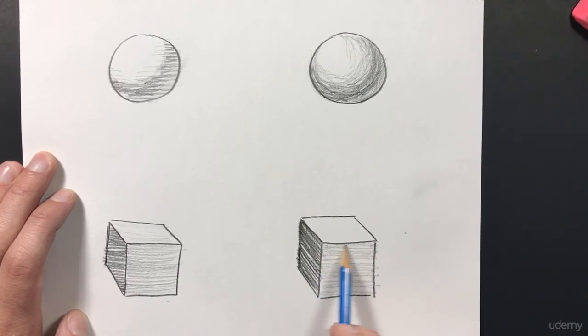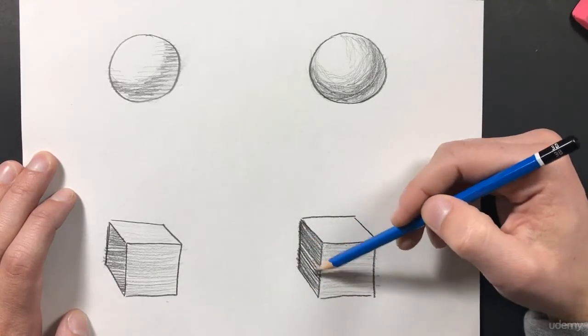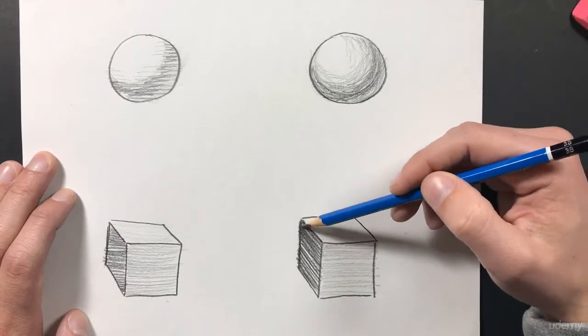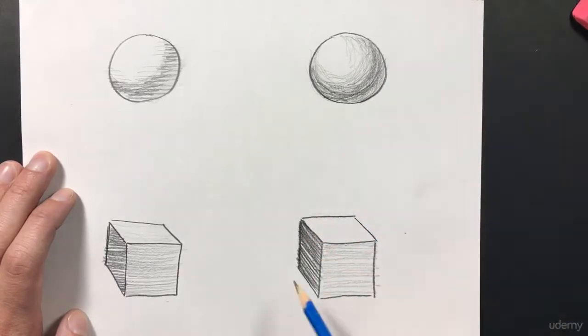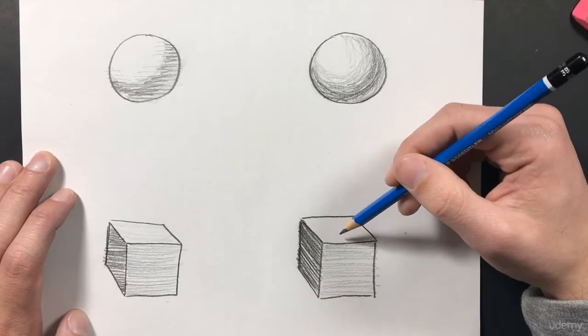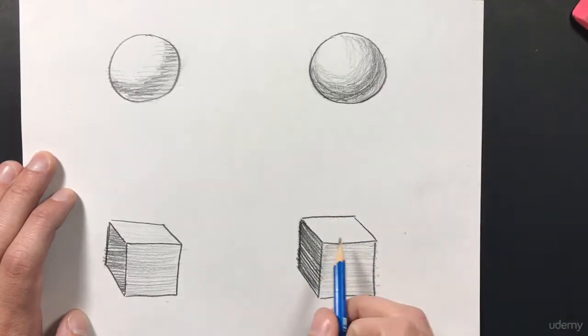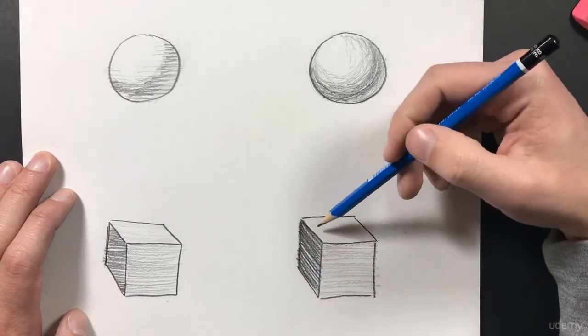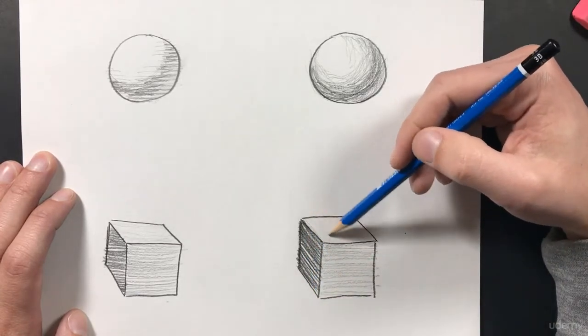You almost want to pretend as if there are wooden slabs going across these surfaces. In what direction would those lines be going? And then let's add it to the top. For the top, we could either go straight across, but just to get the idea across, we're going to add them in at this diagonal angle, like so.